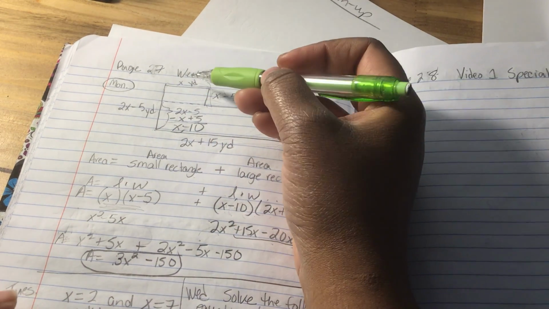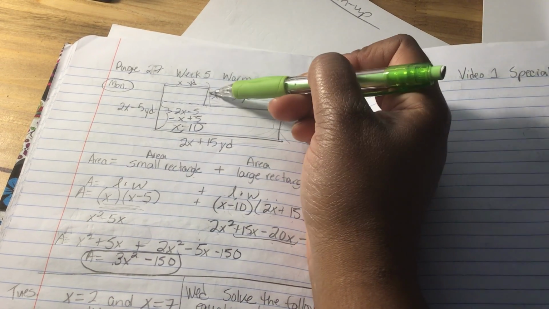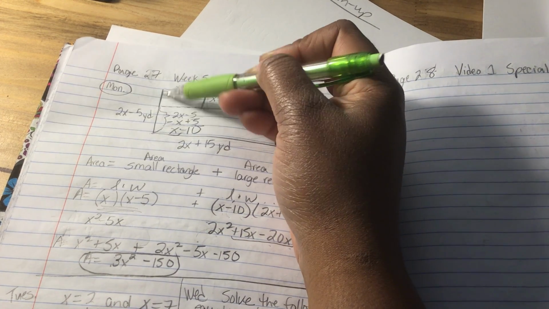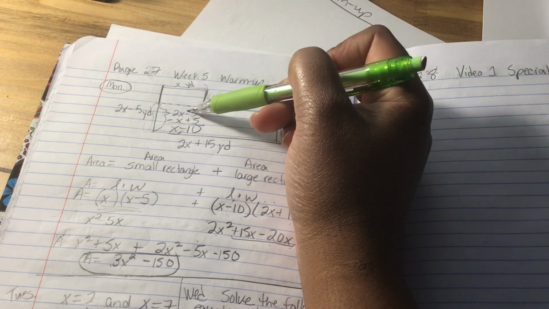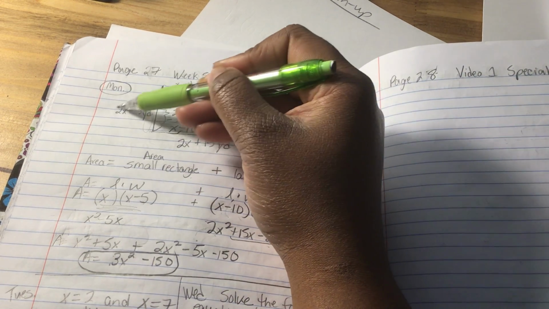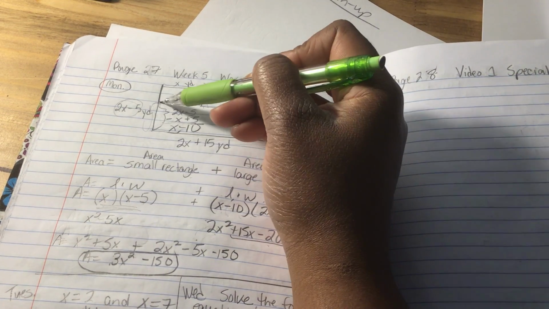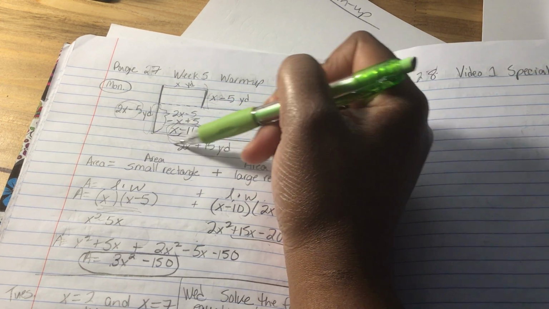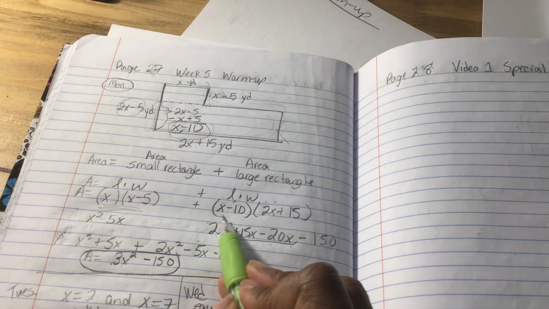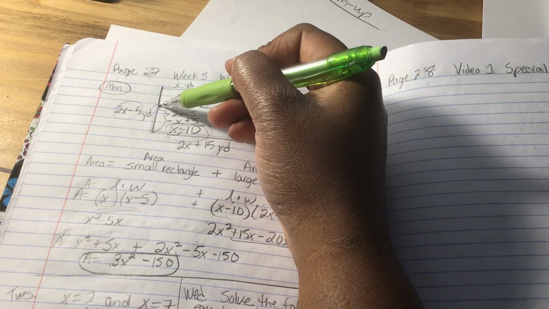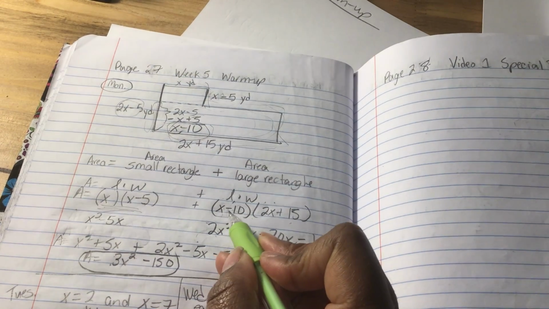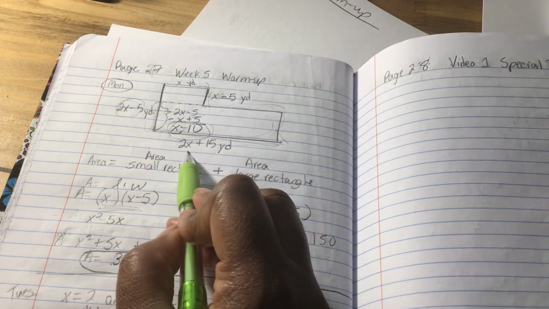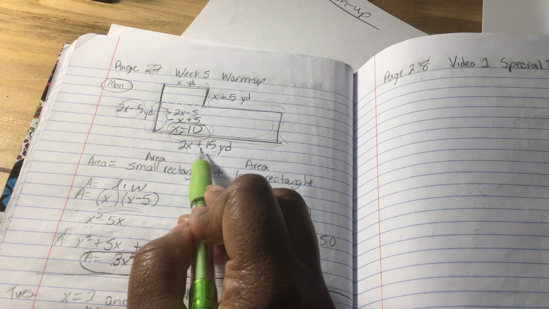All right, so how do you get that part? So you see right here, this I have to subtract from this right here to figure out what would be left. So do you see how I subtracted this from this so I can figure out what this bottom length is? And that's how I got this x minus 10. So I got the length just from here to here. This length is x minus 10. And this longer length right here, this width, is 2x plus 15.